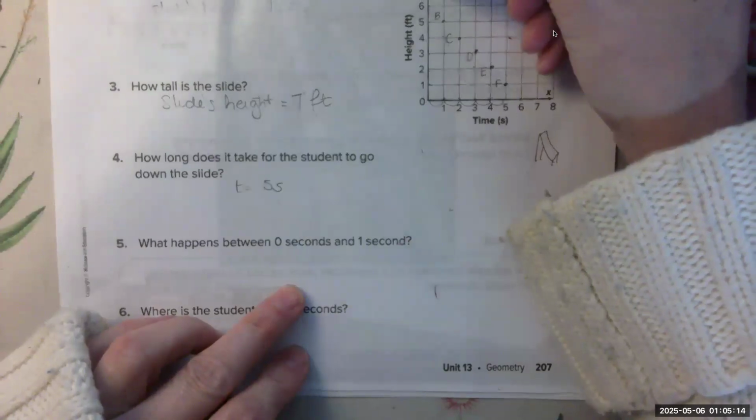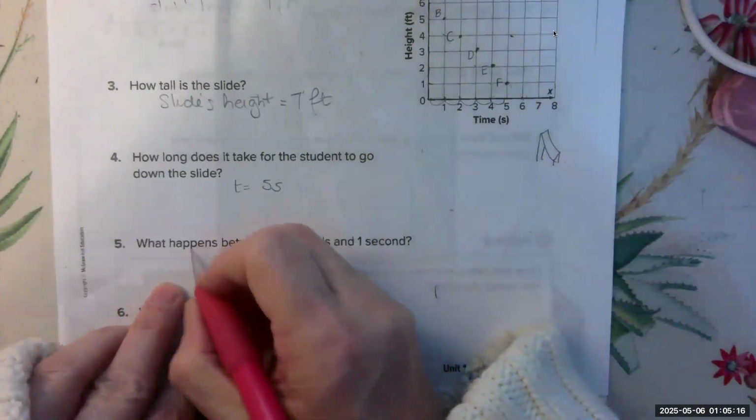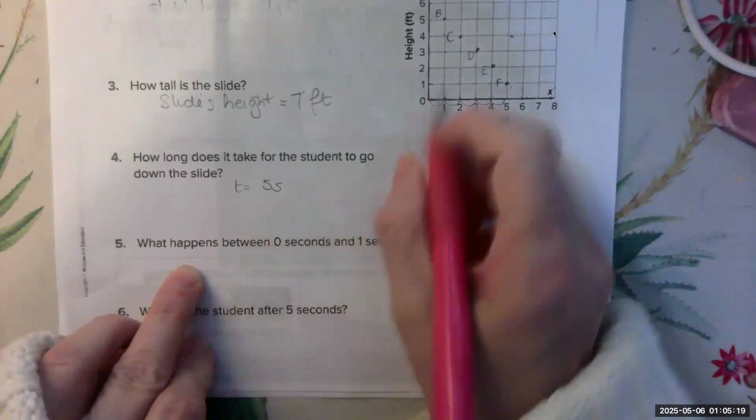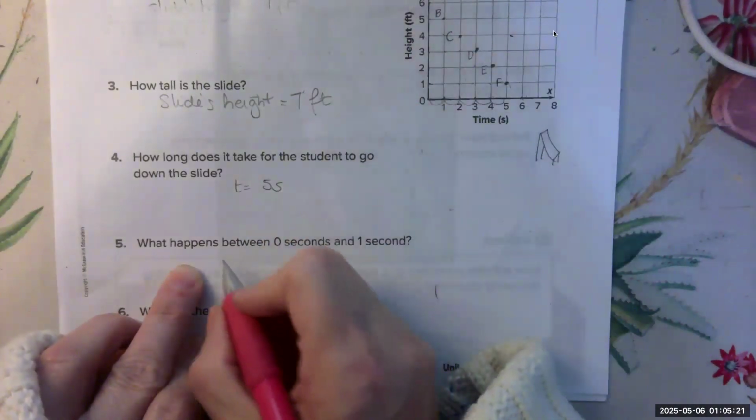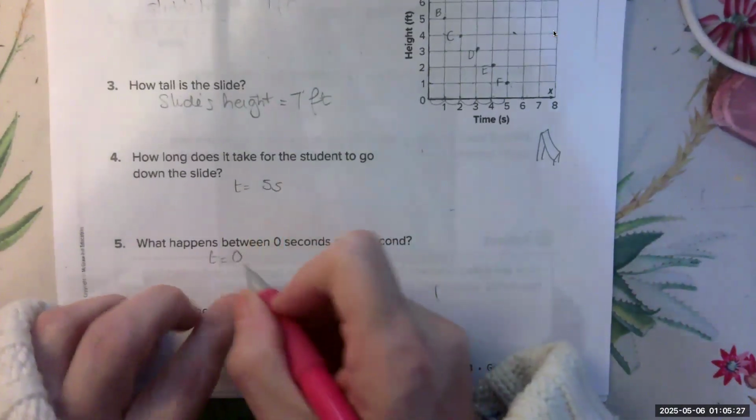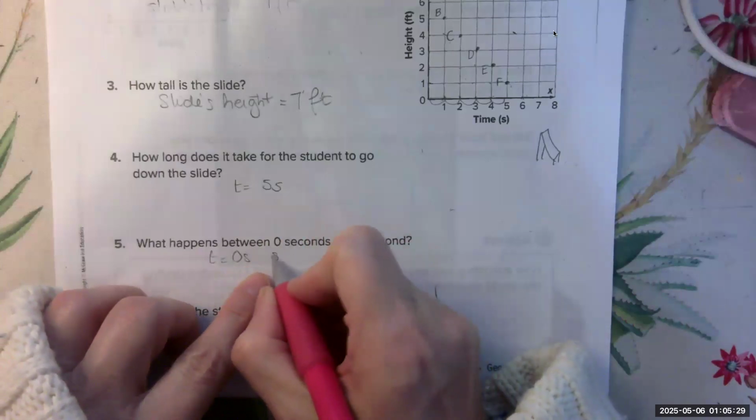What happened between second 0 and 1? At time equals 0 seconds, the student was at the top of the slide.